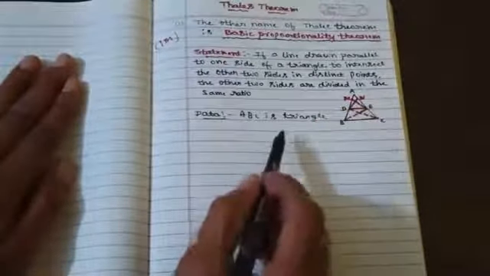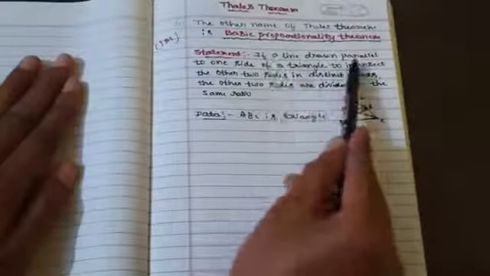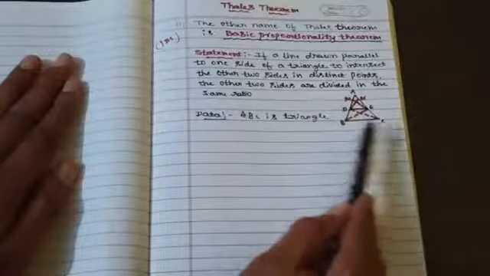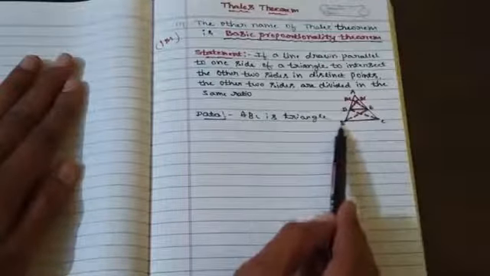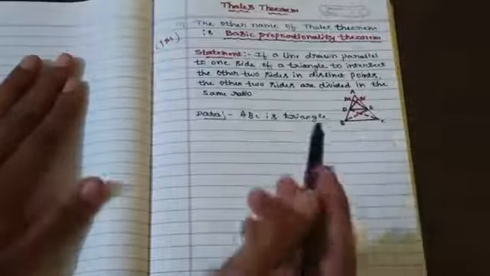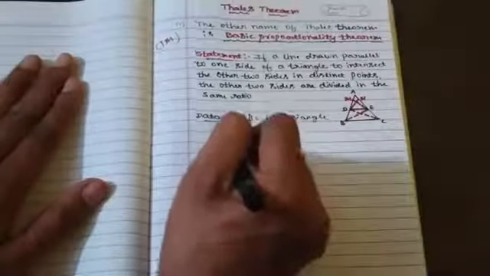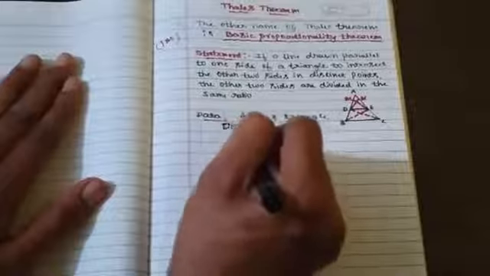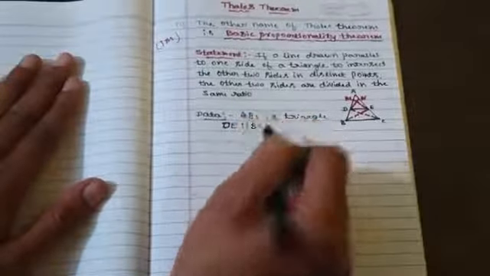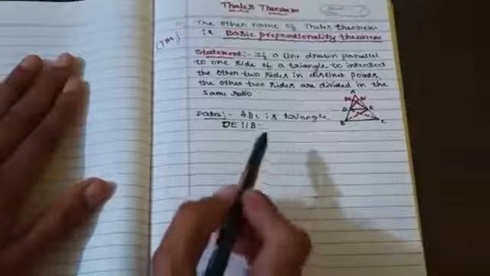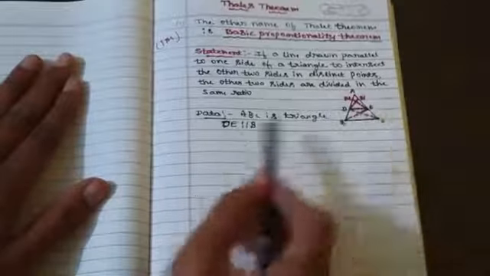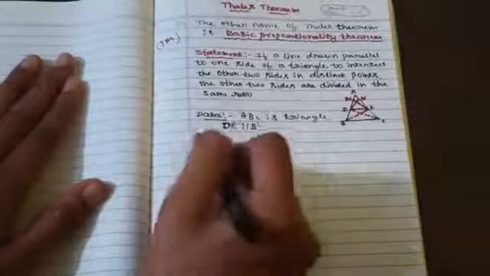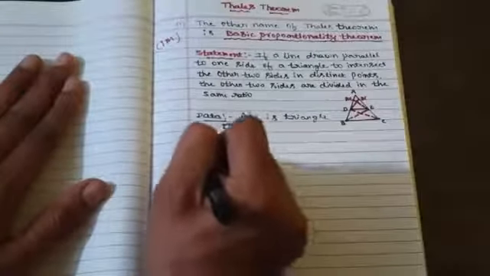As per the statement we need to draw a parallel line, so I have drawn DE parallel to BC. So you need to write here: DE is parallel to BC. Now this will be your data: ABC is a triangle and DE is parallel to BC, right? Now the next is to prove.